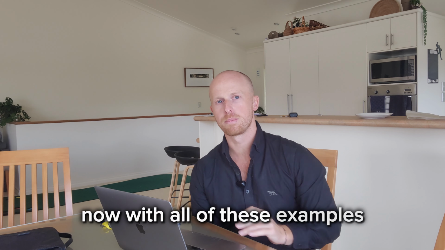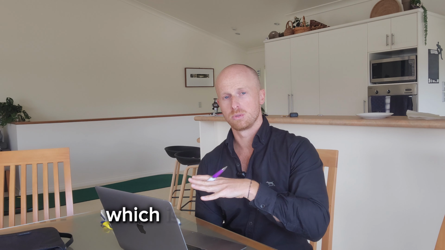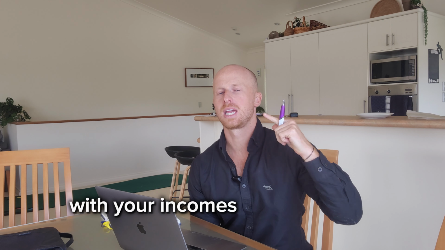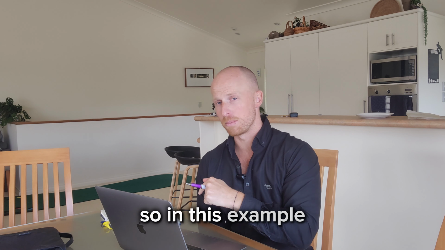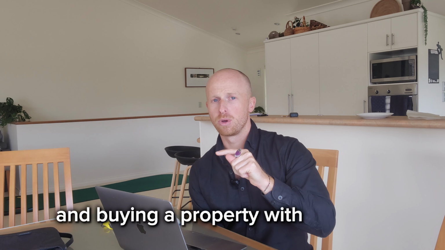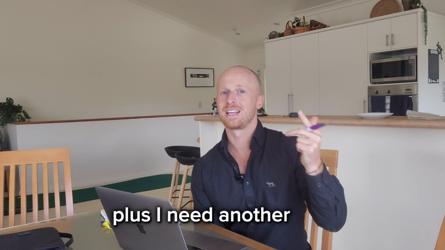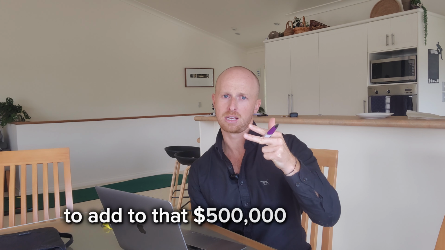Now, with all of these examples, I'm only talking about the deposit. The key thing that people forget about is servicing. So when you top up your mortgage, which is using that equity and buying another property, you need to be able to show the bank that you can service the old mortgage and the new mortgage with your incomes and the rental income. So in this example, I'm getting $200,000 out on top of the $600,000 that I already owe and buying a property worth $500,000. That's $600,000 plus $200,000, plus I need another $300,000 to add to that, for a $500,000 mortgage.